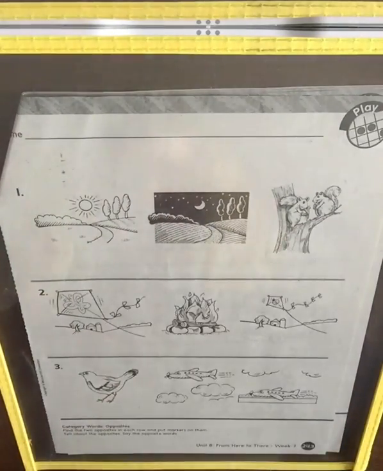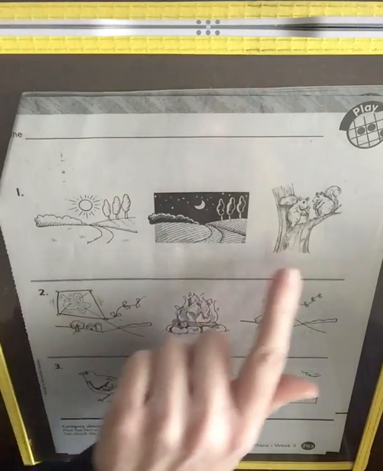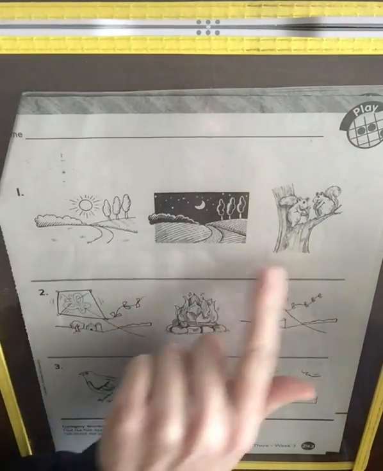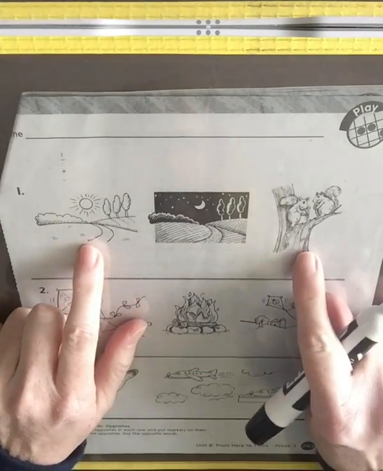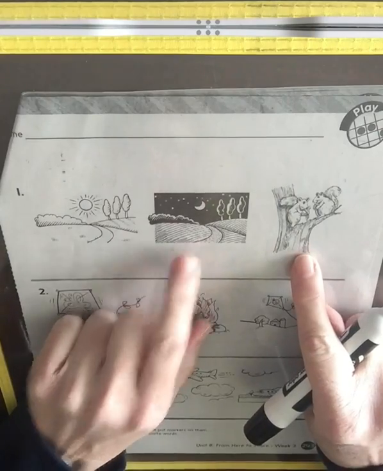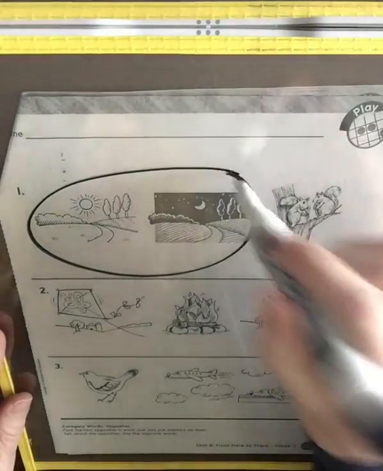Here we're answering some questions. It says, find the opposites in each row and put marks on them. Tell about the opposites. Say the opposite words. So if we look here, we have 3 different pictures. Which ones are the opposites? Day and squirrels, night and squirrels, or day and night? And day and night are the opposites. We'll just circle those together.